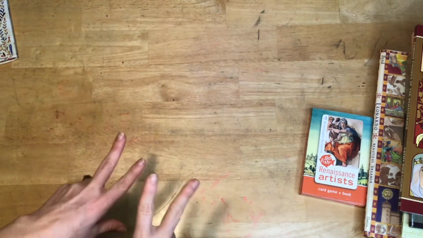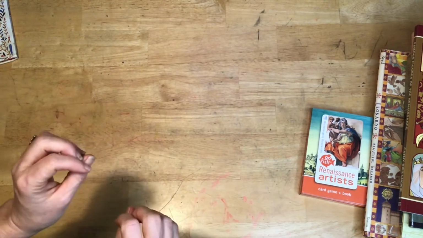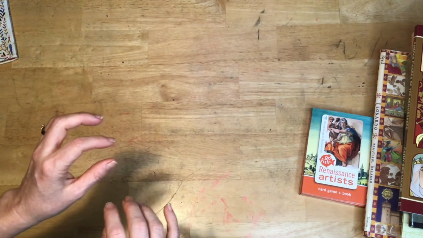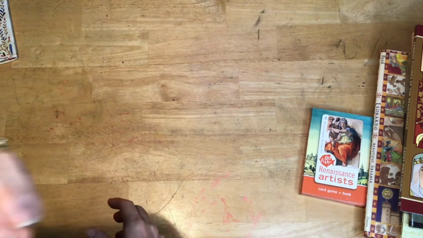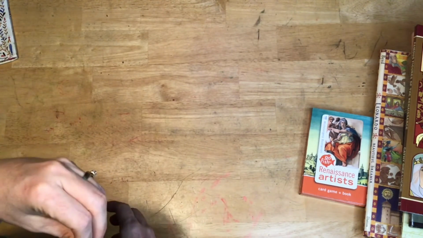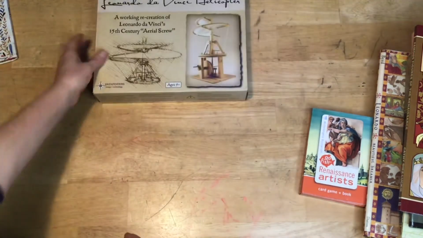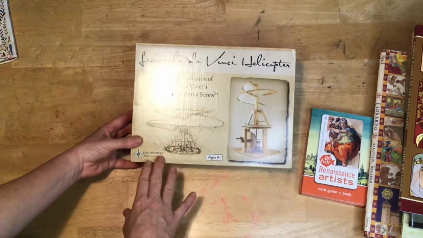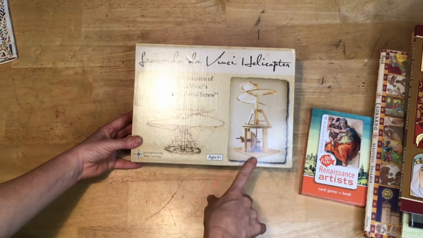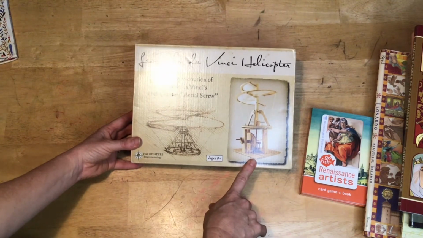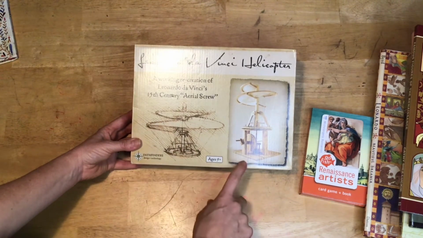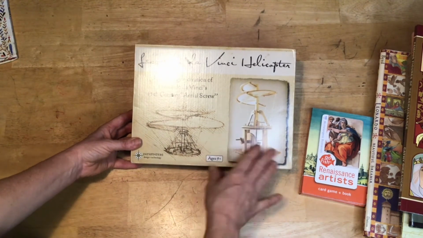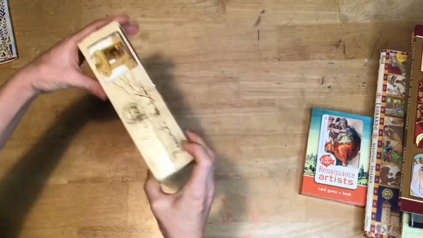We did a couple projects. One was we made our own telescope out of 2 paper rolls, and I will put a link for that in the blog post. And then we also purchased this kit of Leonardo da Vinci's helicopter. It's the aerial screw, and this was great. It took us a few days to put together. You do need glue, but it was simple enough for us to work together and it wasn't frustrating or difficult.